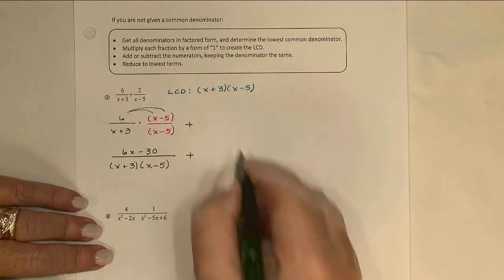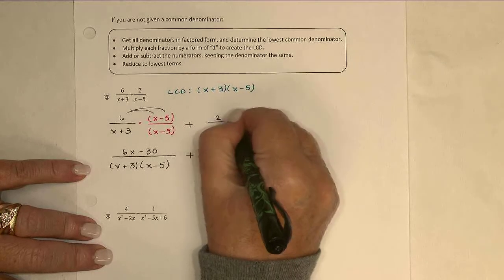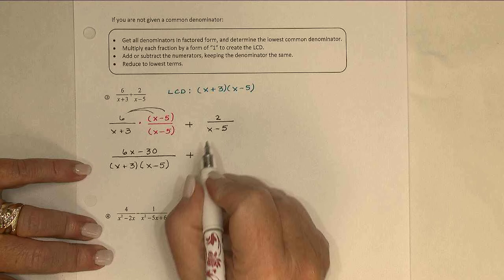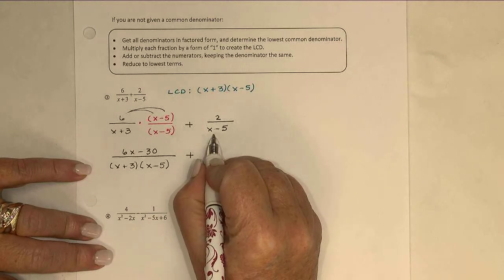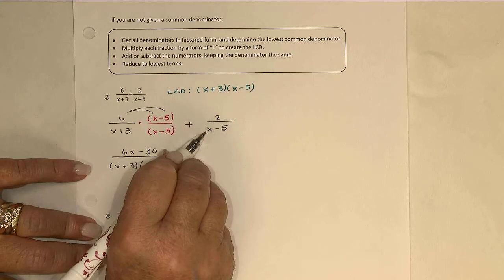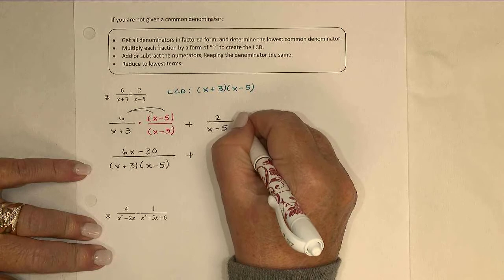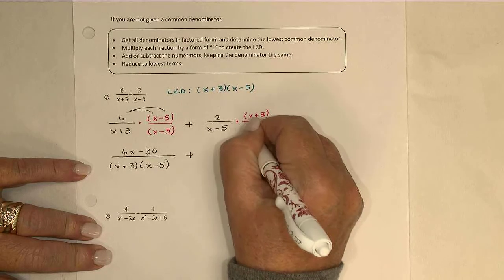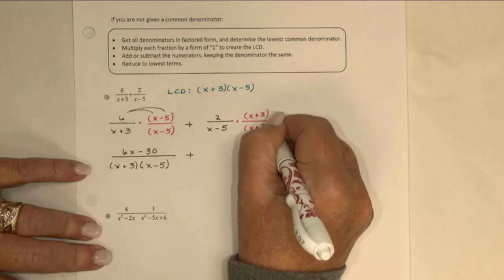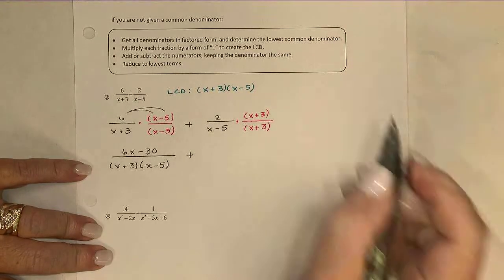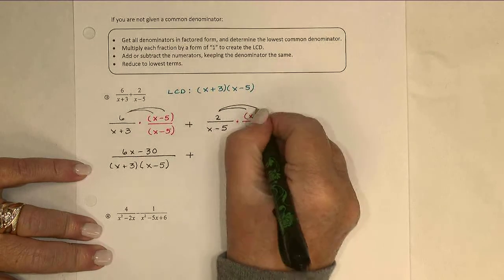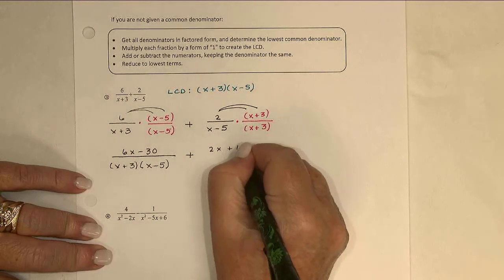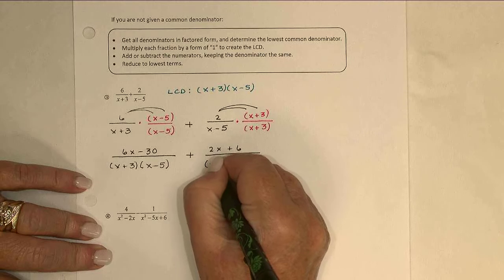All right, the second fraction. 2 over x minus 5. And again, I'm going to compare that to my common denominator, and notice that what's missing is the x plus 3. So I'll multiply by the form of 1, x plus 3 over x plus 3. And that's going to give me 2x plus 6 over that common denominator.